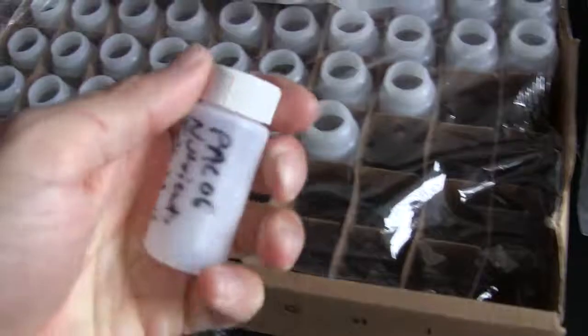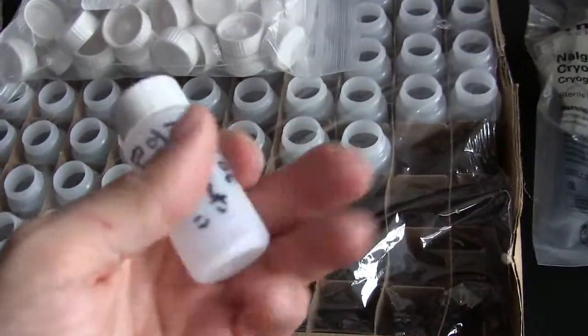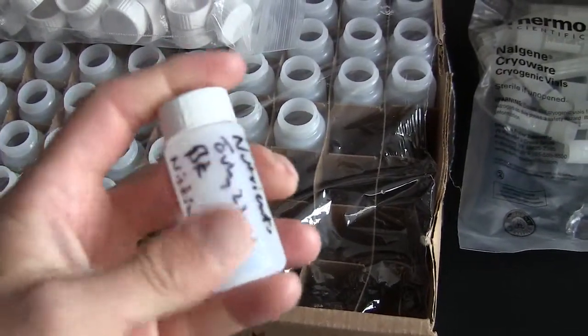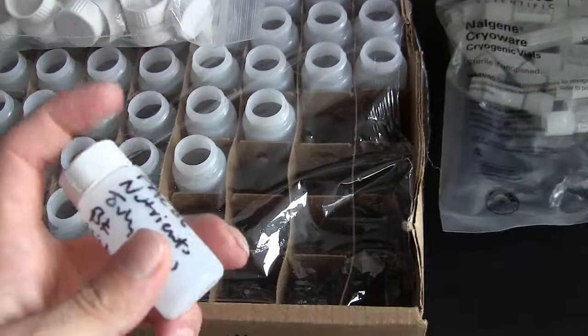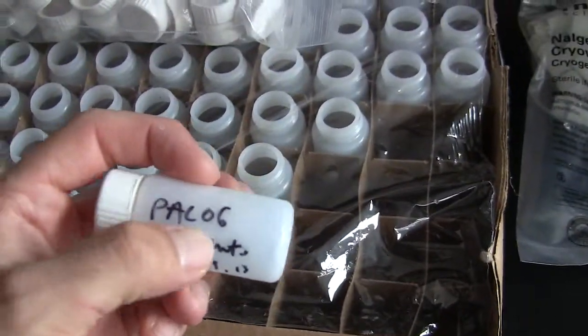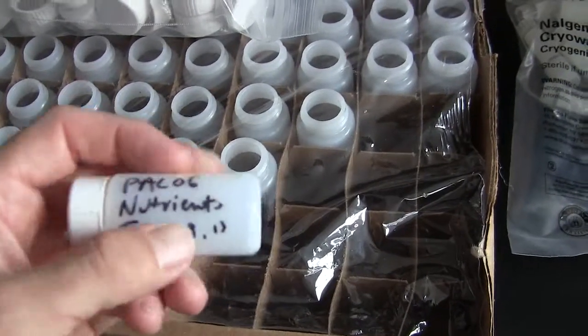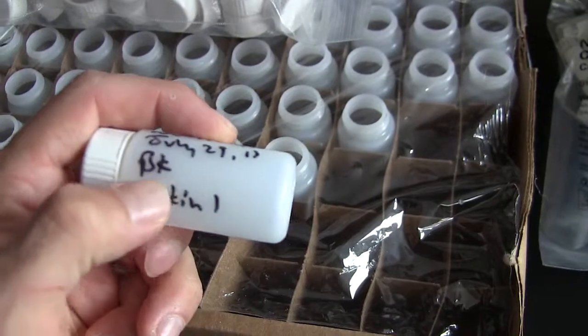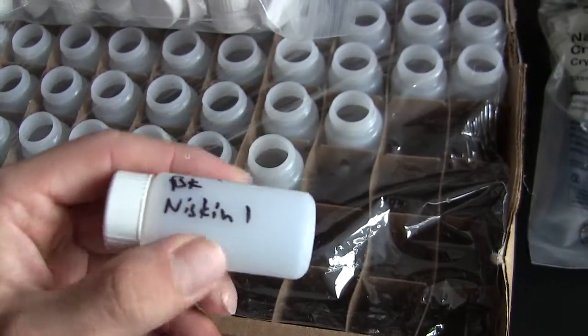Okay. When you're handling any of these bottles, first of all, I would be wearing gloves when I'm actually sampling here. Make sure you don't handle any of the interior surfaces of the bottles, okay? You don't want to contaminate them before you've even started. Alright, so again on here we have Palo 6, nutrients this time, the date in full again, so there's no confusion about America versus the rest of the world, my initials, and then Niskin 1. Then you're good to go.